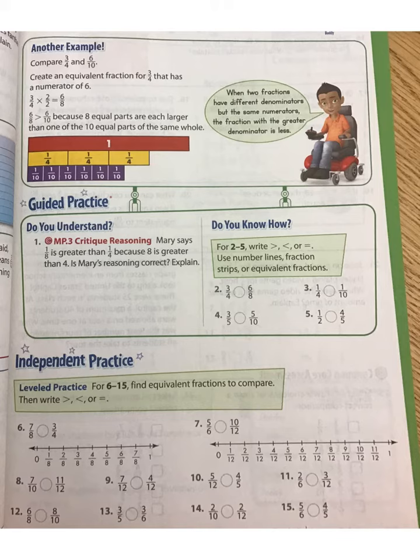It says over here, Mary says that 1/8 is greater than 1/4 because 8 is greater than 4. Is Mary's reasoning correct? Well, let's look at it. We have 1/8 and 1/4. First of all, I know that in 1/8 the pieces are going to be smaller, so I know that 1/4 is going to be greater. But if I want to use the new trick that Miss Cox taught me, I can multiply across, and I know 8 times 1 is 8, and 4 times 1 is 4. Since 8 is greater than 4, I know that 1/4 will be bigger.